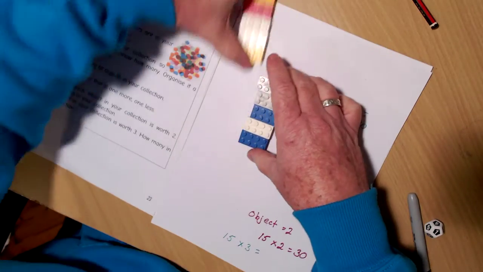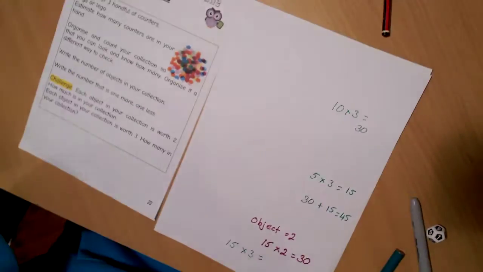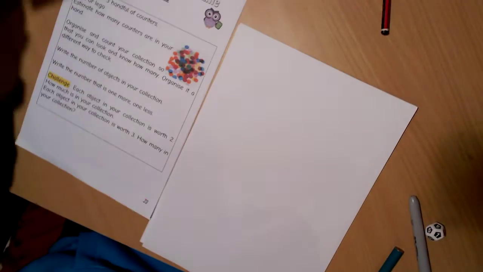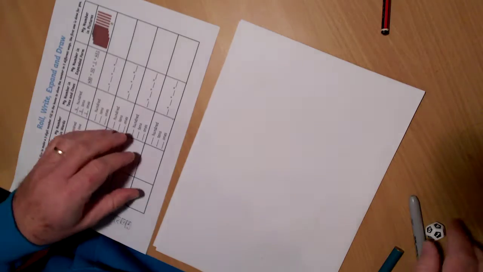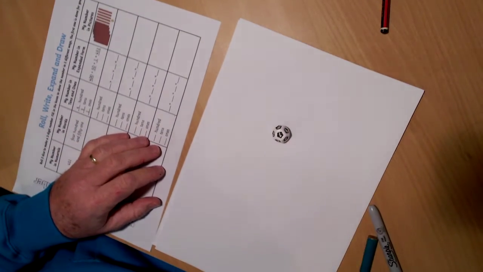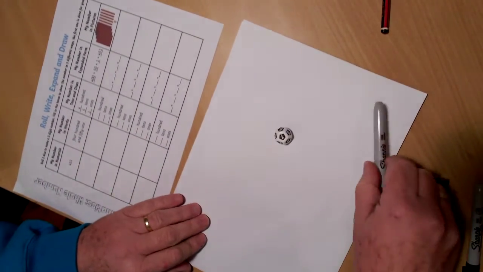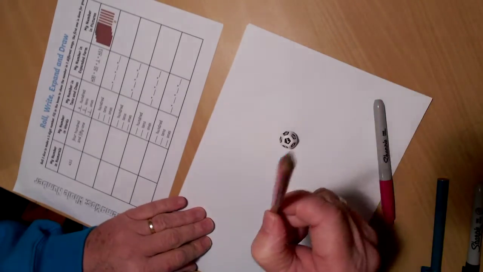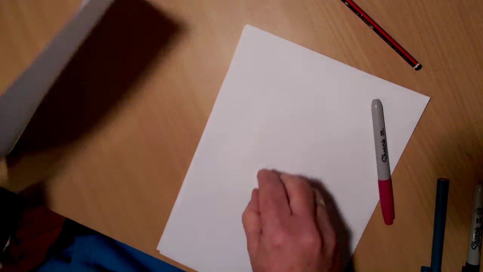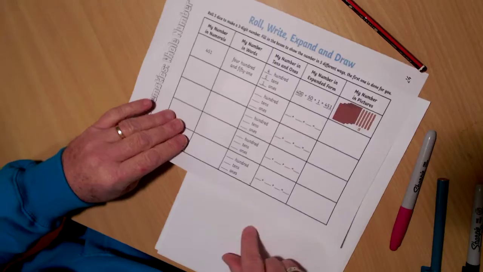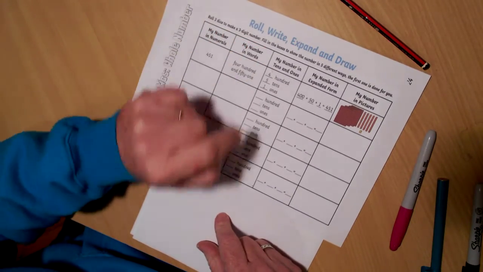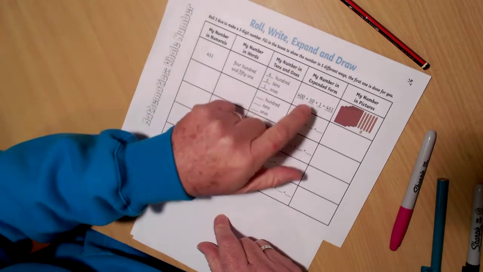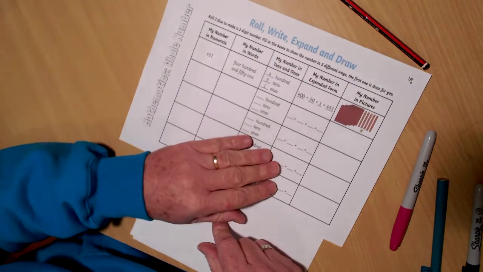I now don't need my Lego anymore. I'm going to take a new piece of paper. I can put that one aside. Here is where I will need my dice. And I'm going to use my marker, but you can use a pencil. And this is for our sheet here. It says, roll 3 dice to make a 3-digit number. Fill in the boxes to show the number in 5 different ways.